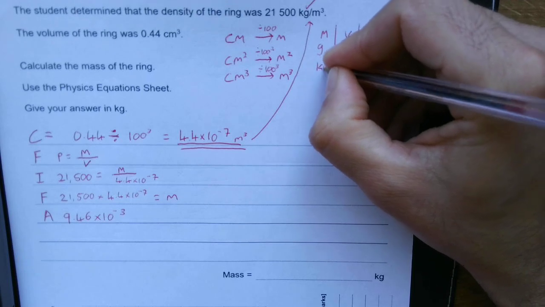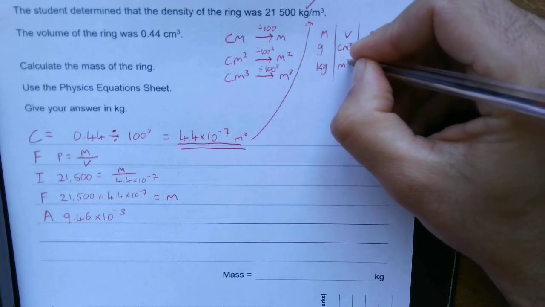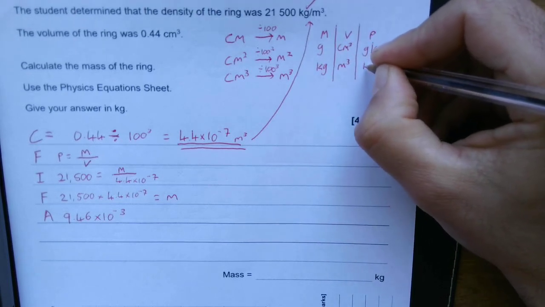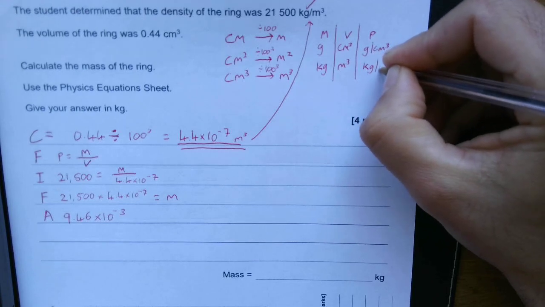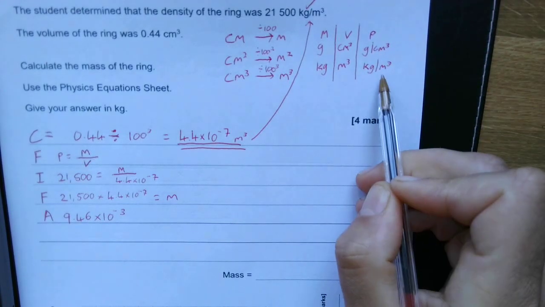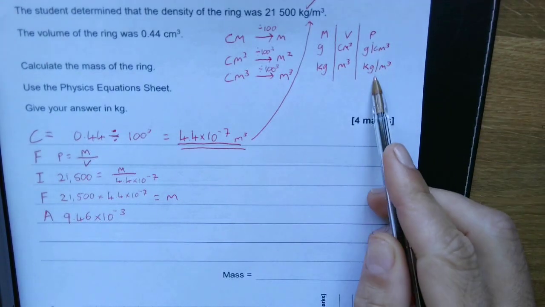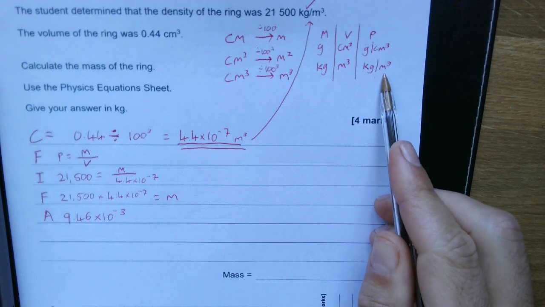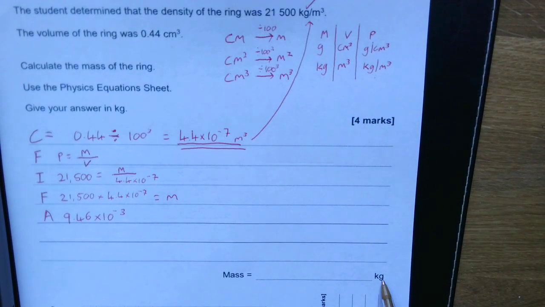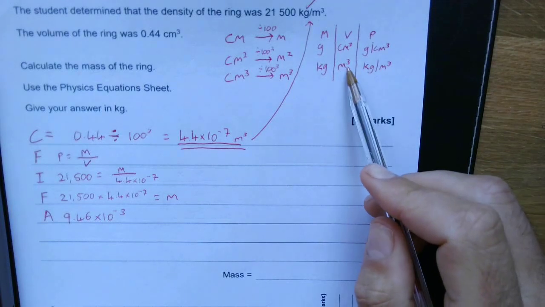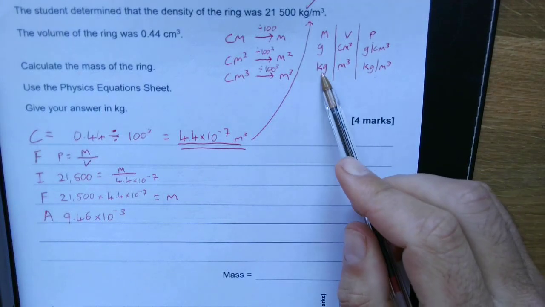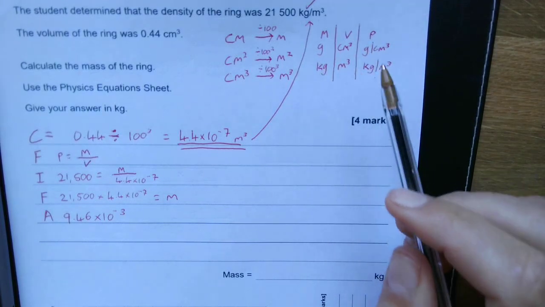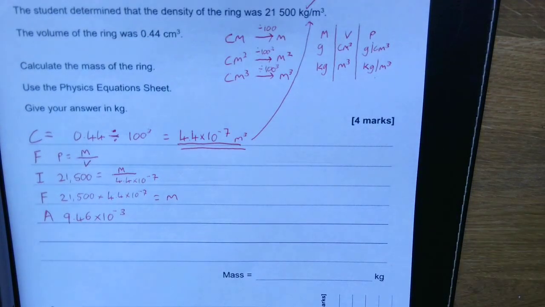If our mass is in kilograms and our volume is in meters cubed, our units for density have to be kilograms per meters cubed. And it must be the same all the way along. So if you want to work out density in kilograms per meters cubed, because the question might tell you to, similar to this, then you have to make sure your volume is in meters cubed and your mass is in kilograms. All right, hopefully that makes things nice and clear.